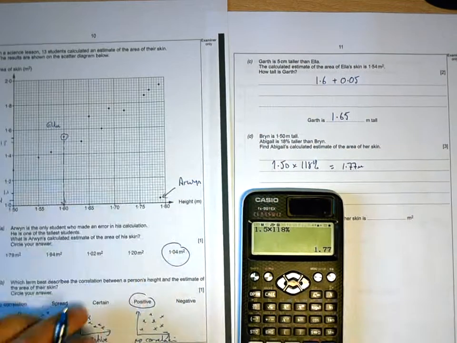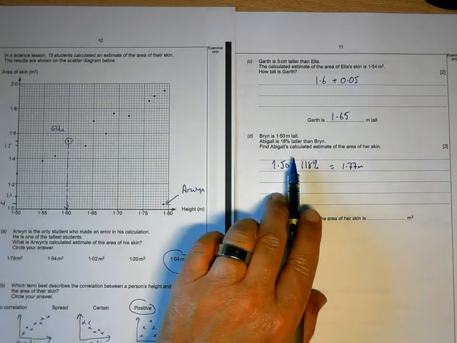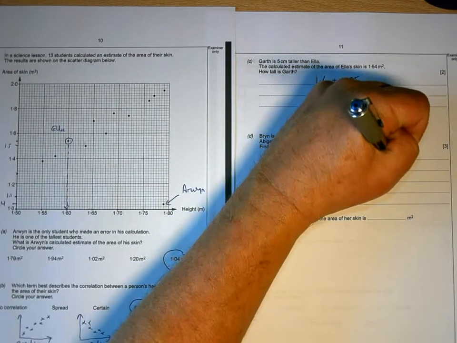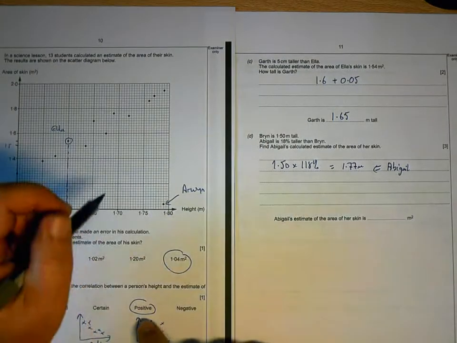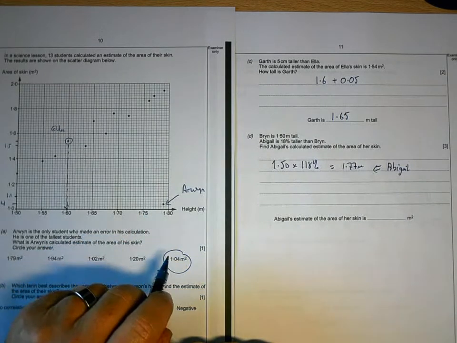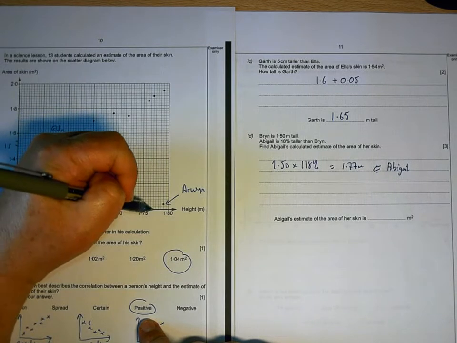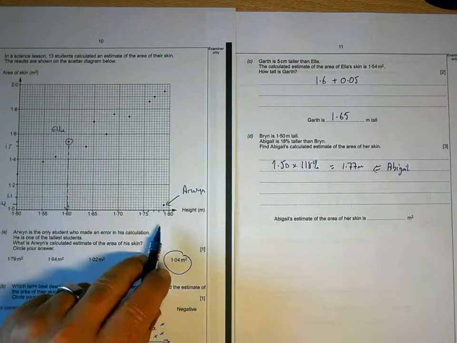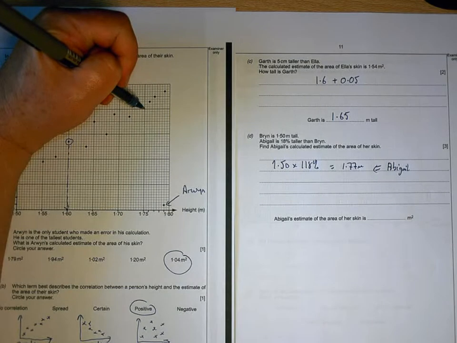So Abigail is 1.77 meters tall. This is going up in 1.75, 76, 77, 78, 79. So two little squares is 0.01, so 1.75, 76, 77 there.